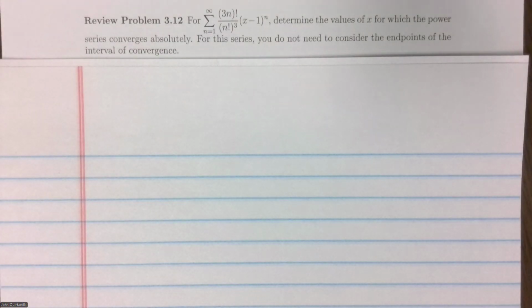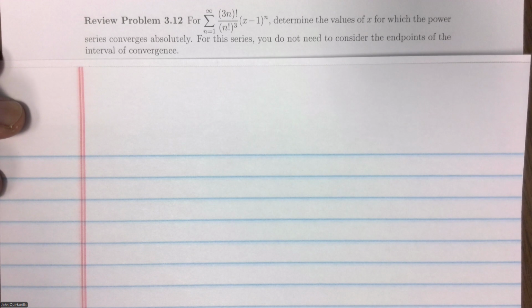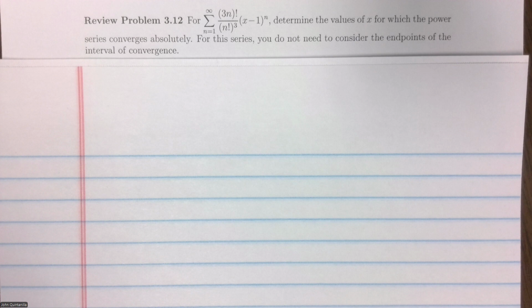For this problem, let's take a look at this power series, summation n equals 1 to infinity, (3n)! over (n!)^3 times (x minus 1)^n, and we'll determine the values of x for which the power series converges absolutely. Now, for most problems of this sort, we also want to consider the endpoints to see if the series converges at the endpoints of the interval of convergence.